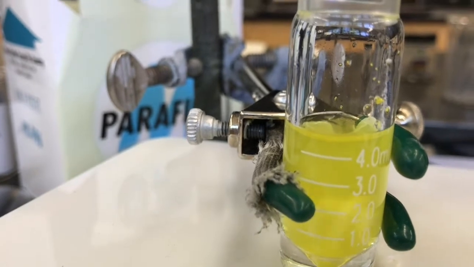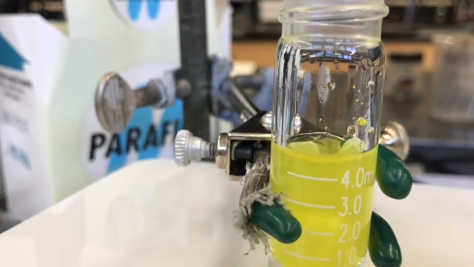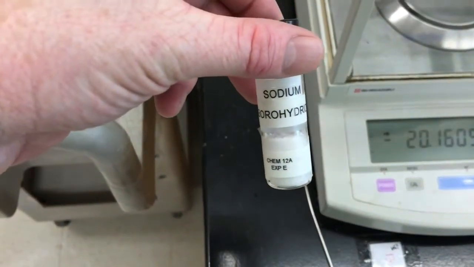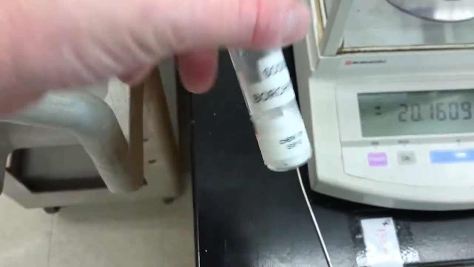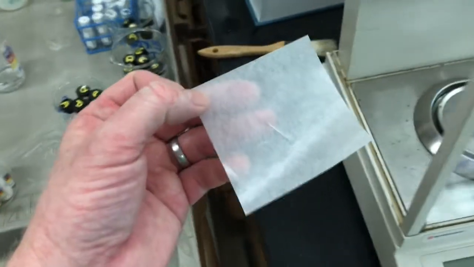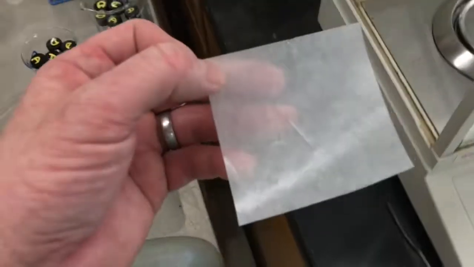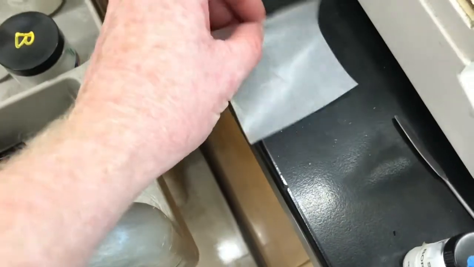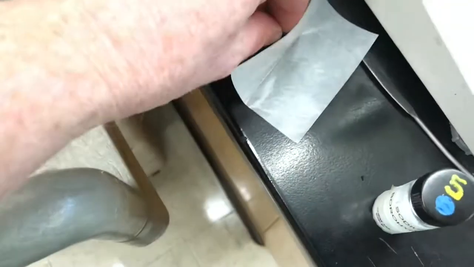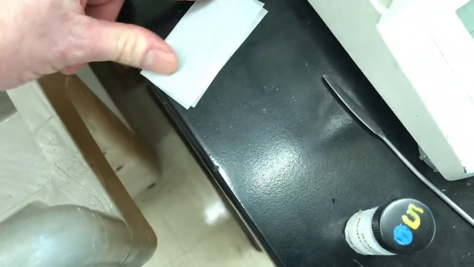Okay, so now I will prepare my sodium borohydride. Now I'm going to weigh out my sodium borohydride. I'll do it on wax paper this time. Why wax paper instead of just scratch paper like before? Sometimes the sodium borohydride can stick to regular paper, so I'll just use wax paper, it won't stick as well. I'm going to first fold it in half so that I can easily pour it into the reaction once I've weighed it out.